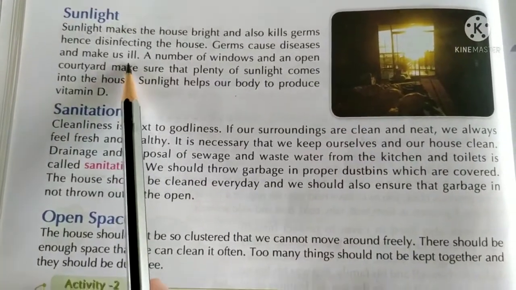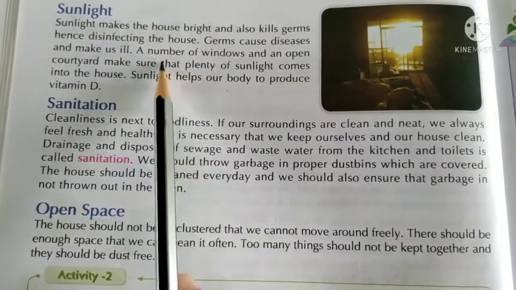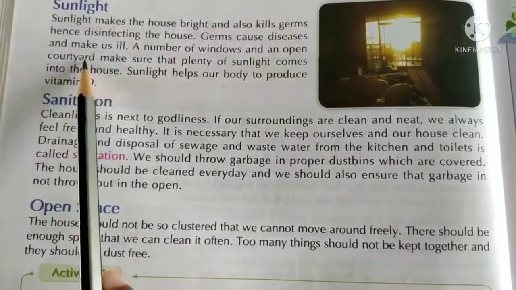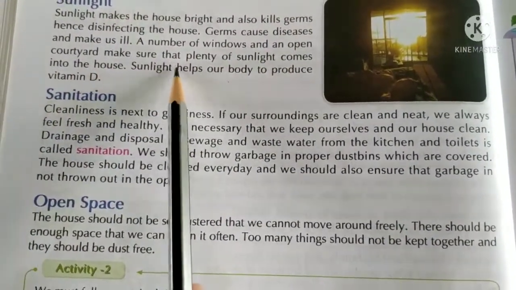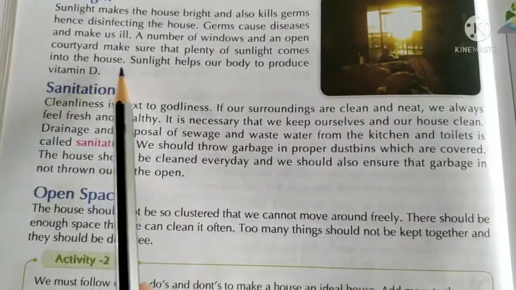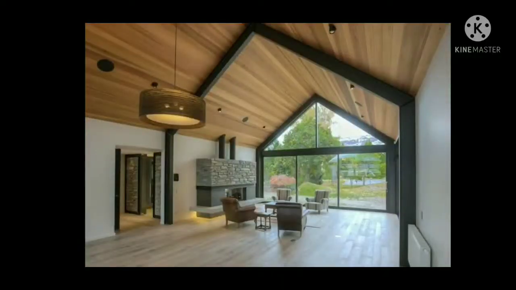So the best way to have sunlight in the house is to have a number of windows and open courtyard to make sure that plenty of sunlight comes in the house. Children, as you can see this picture, here you have a wide open space like a courtyard or a lawn which helps you to get maximum sunlight, and the windows and doors are located directly towards the lawn or the courtyard.